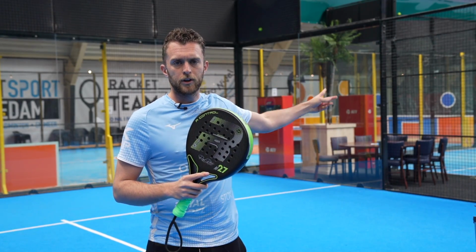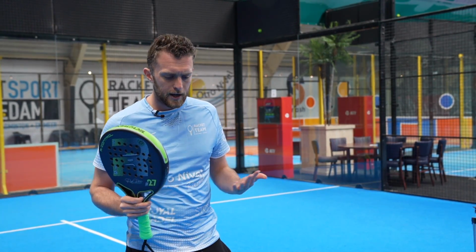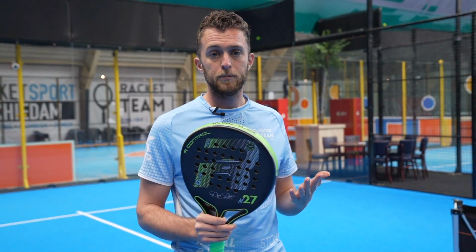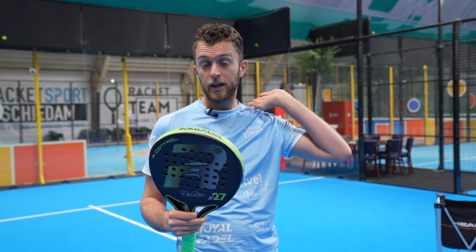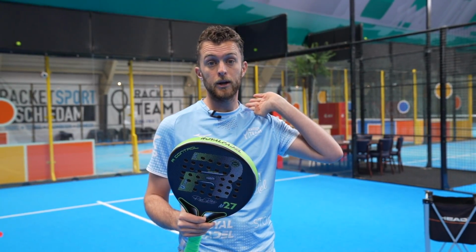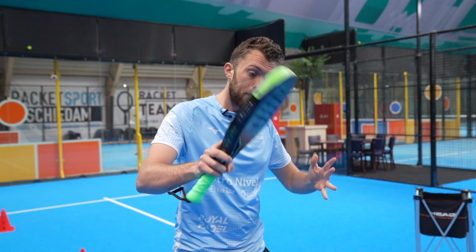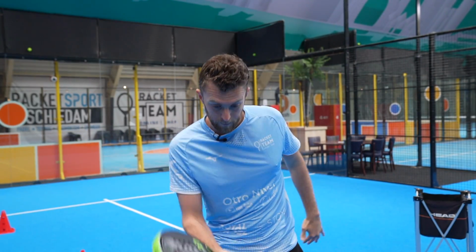If my partner on the left plays a very good bandeja here, I can move in very close to the net because my partner is going to take everything over my left shoulder anyway. So I can go close to the net and maybe play out, play fast, play the drop shot. So the player on the right can be aggressive positionally wise.